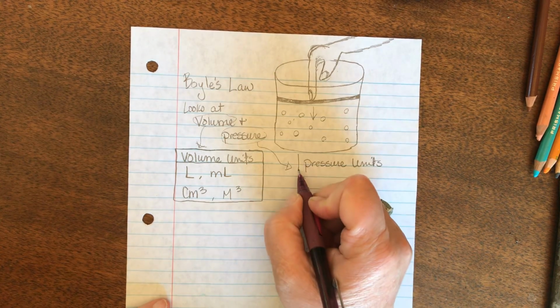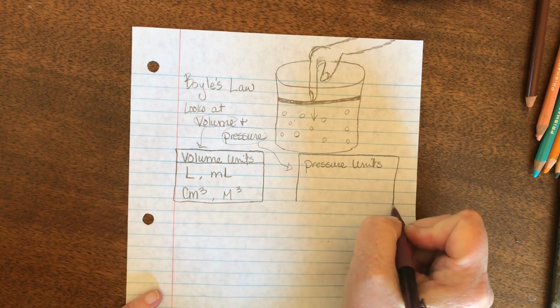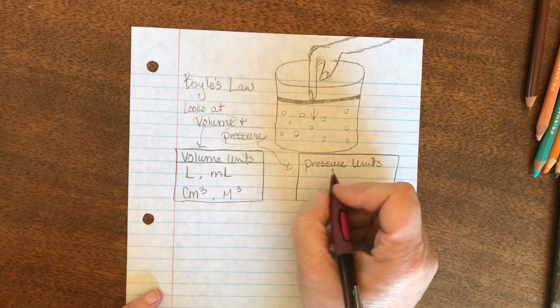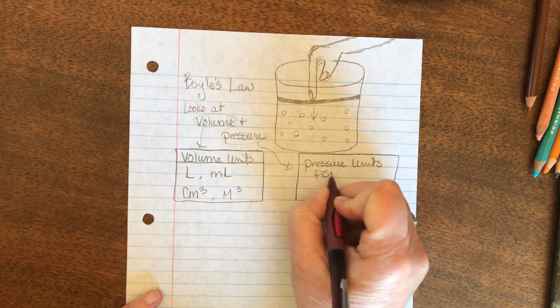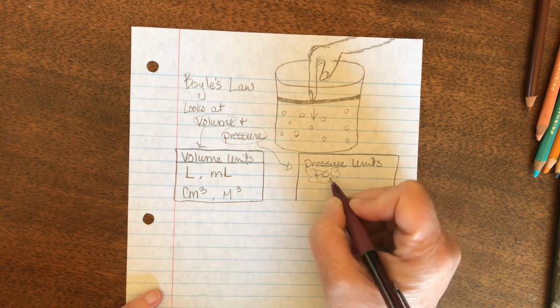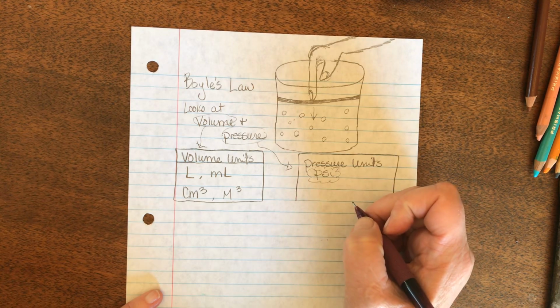Now, with pressure, there's a lot. Some of them you might be familiar with, like if you've ever filled your tires on your bike, or if you're old enough to have a car, is something called PSI. That's pounds per square inch. That's a unit of pressure.